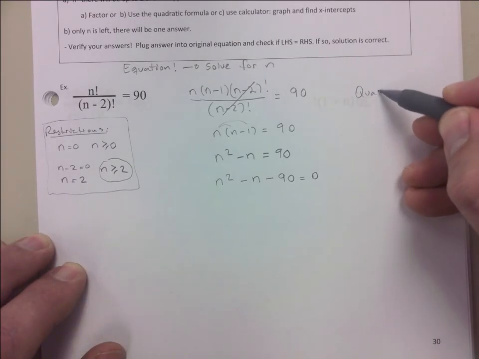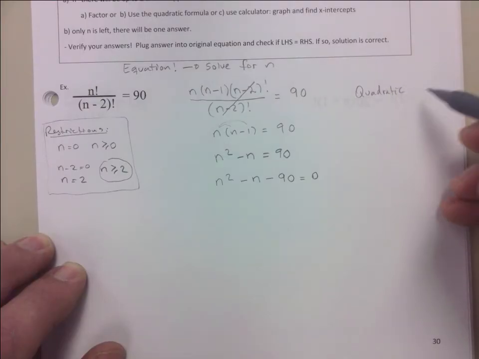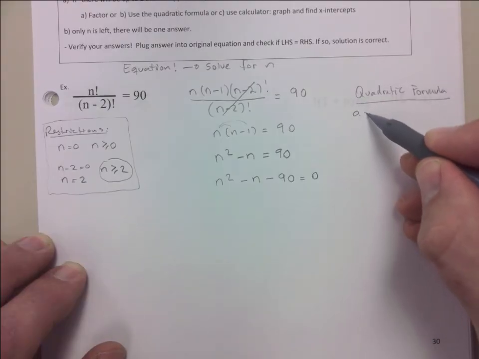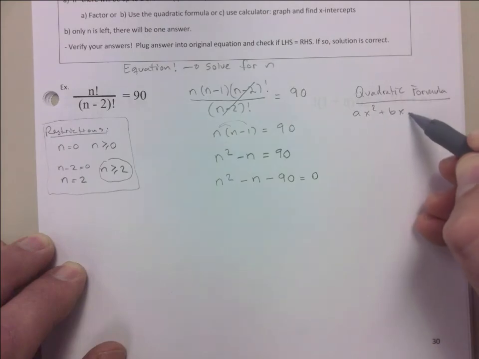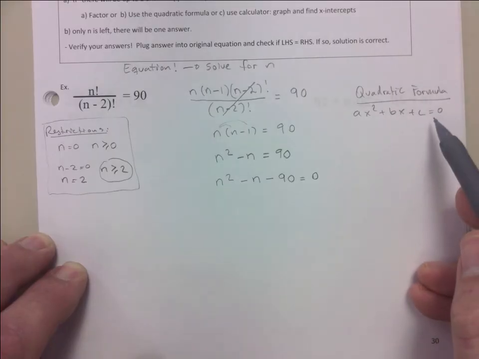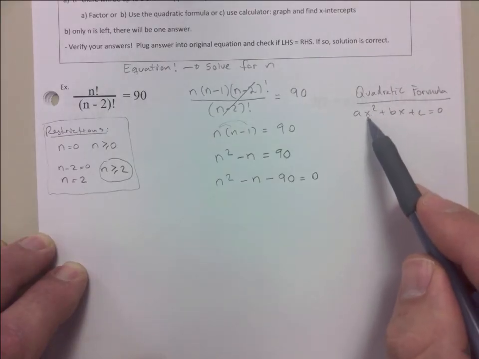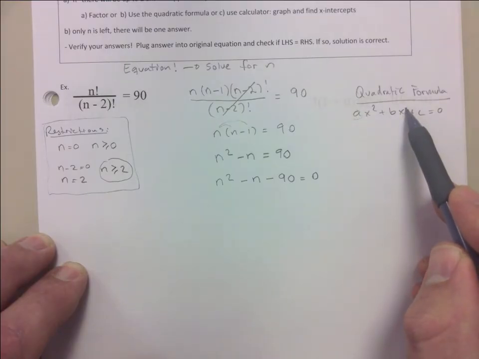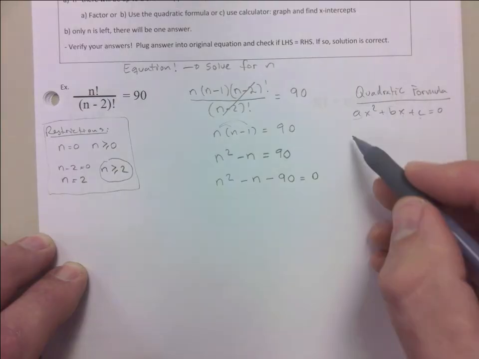I'll just show you here. Write this down if you need a refresher on the quadratic formula. It's ax squared plus bx plus c is equal to 0, right? If you have an equation like that, so if you have a squared term, this is a, the x to the power of 1 is b, and this is c.